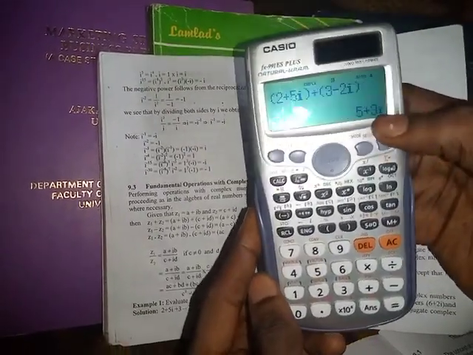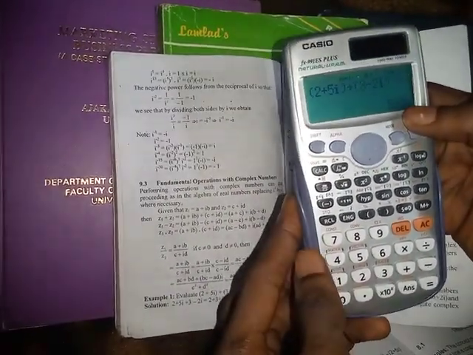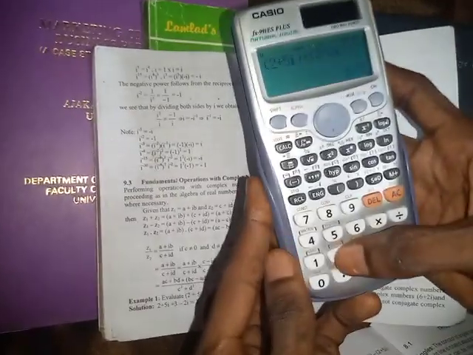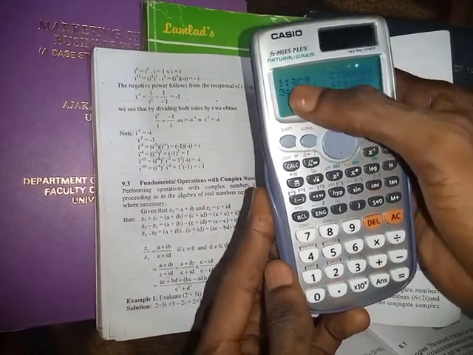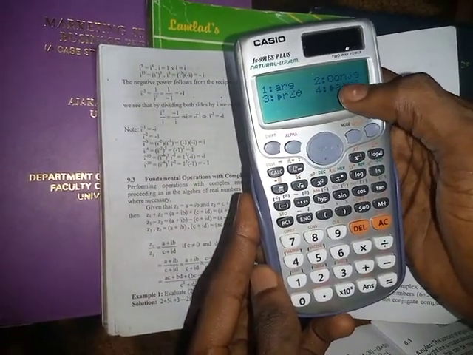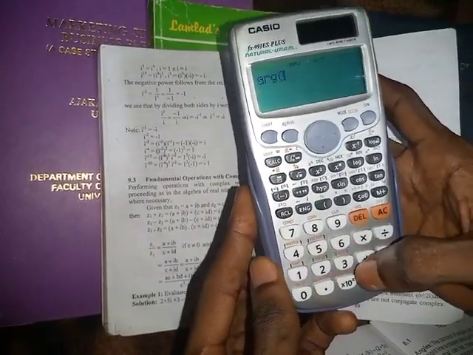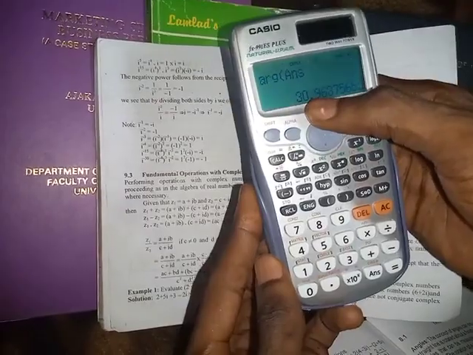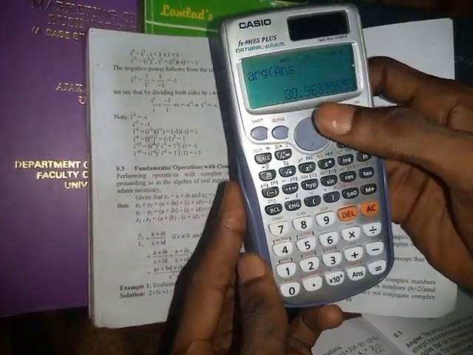5 plus 3i. Now, if I want to convert this to my argument, argument means the degree, what do I do? Shift 2. You see, argument, conjugate, and this is the complex format. So for argument, I press the answer, I press 1 and I press equal to. You see, this is the angle. Now, don't press ON because it will clear everything.